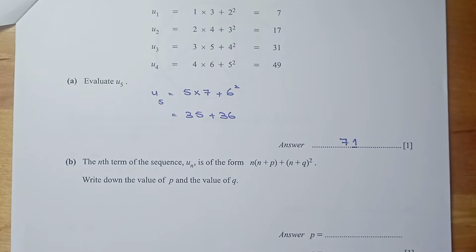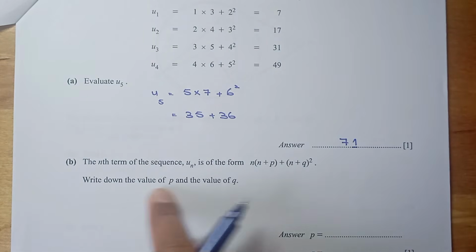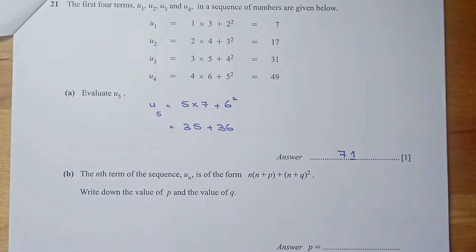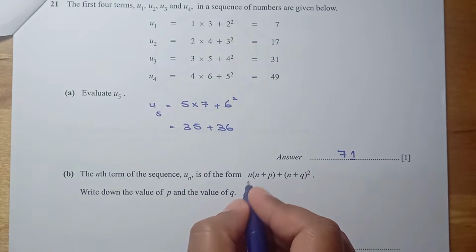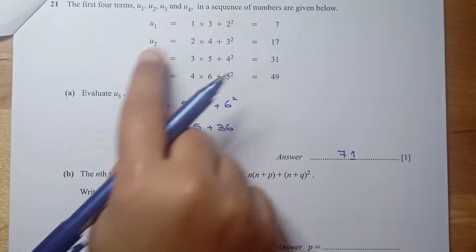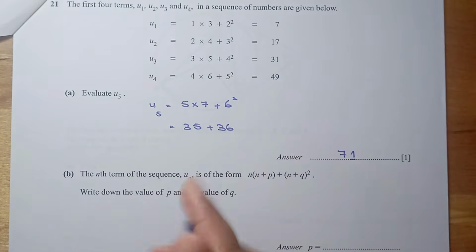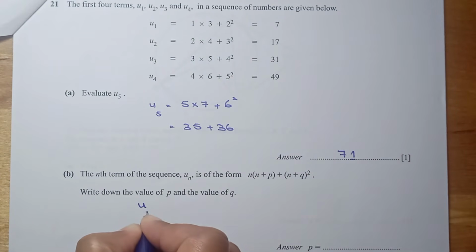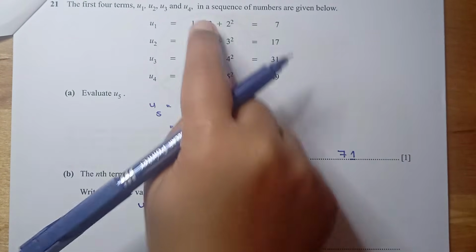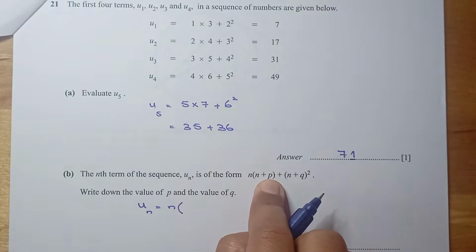Now for the B part, find the nth term of the sequence, un, in the form given. Write down the value for p and the value of q. Okay, so n is the number of terms. As you can see, u1 is 1, u2 is 2, u3 is 3, u4 is 4. So for un we have n, the number of terms, and then its product with n plus p.